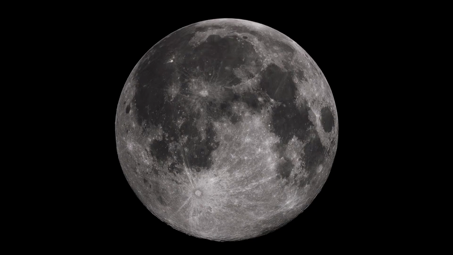With respect to the background stars, the Moon rotates once every 27.3 days. But a lunar day is 29.5 Earth days long because the Moon is also traveling around the Sun at the same time. The lunar surface.